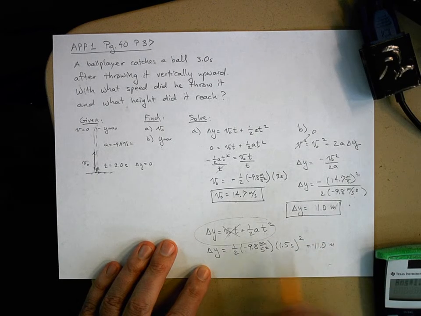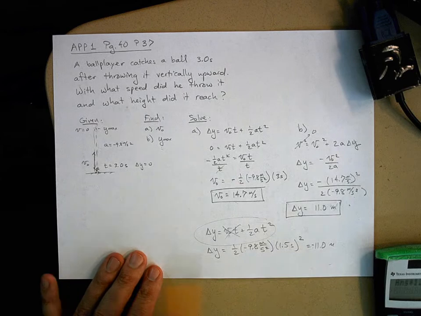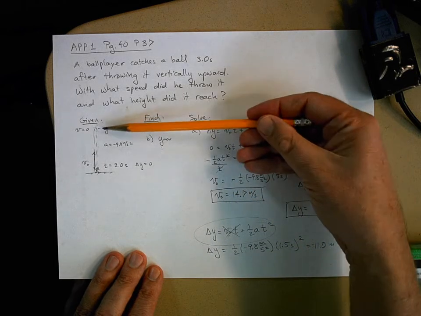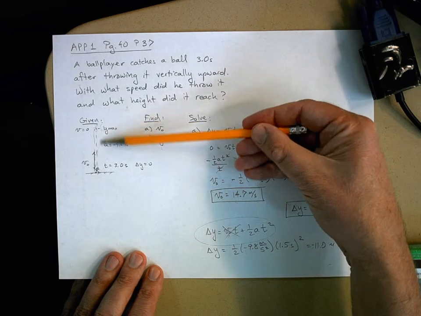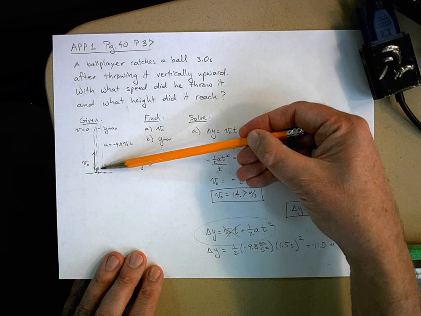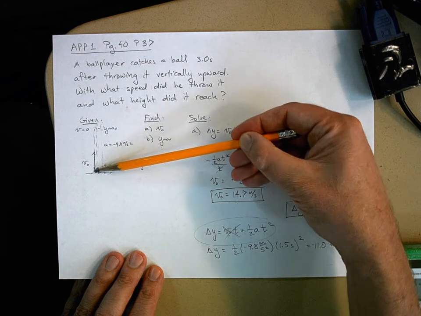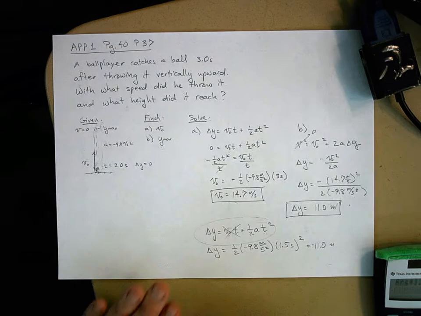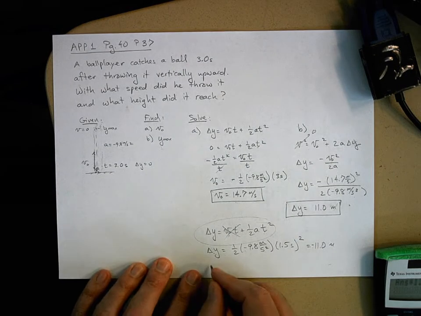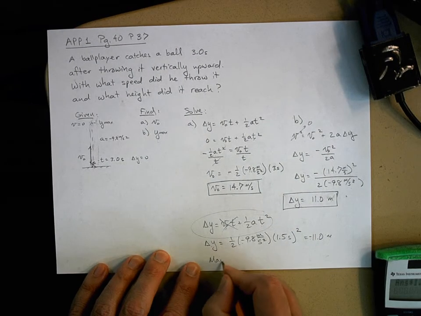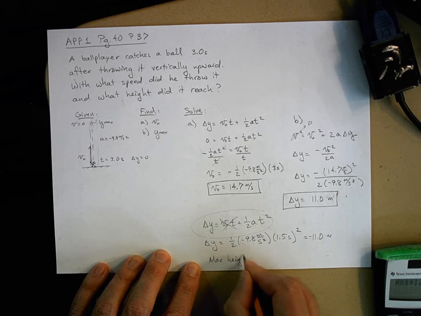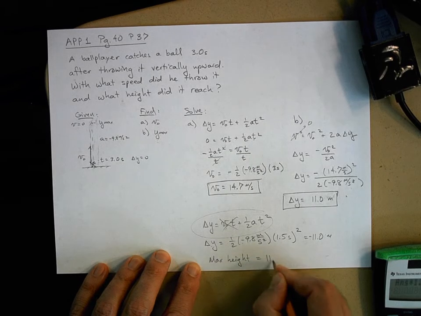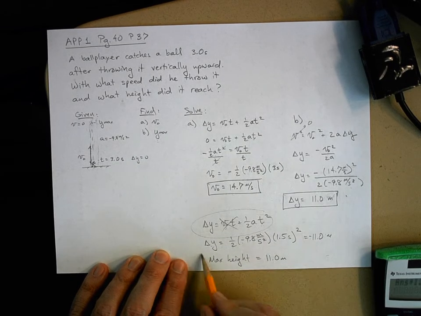Because of the negative here. But what does that mean? That means that from here to here, it fell down 11 meters. Well, if it fell down 11 meters, that means it had to go up 11 meters, so our maximum height is 11 meters. So I would take this answer and just say max height equals 11 meters.